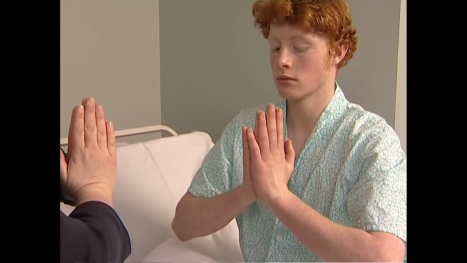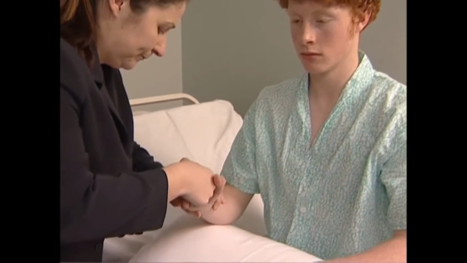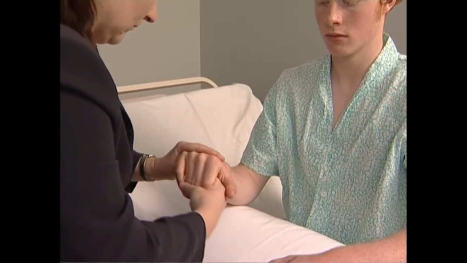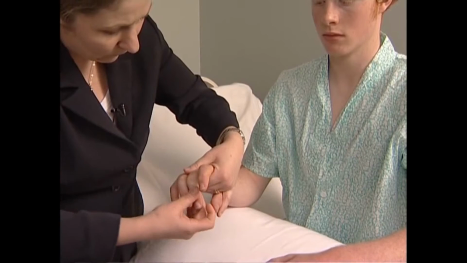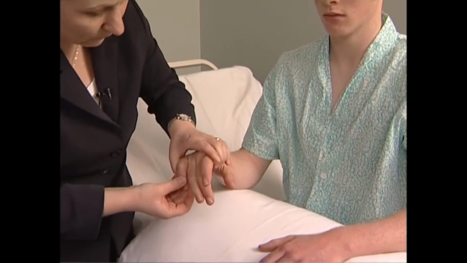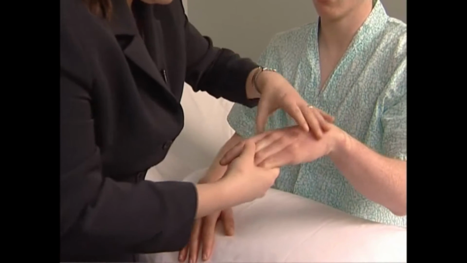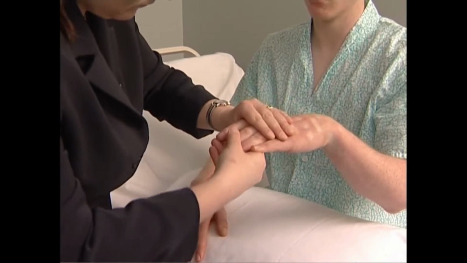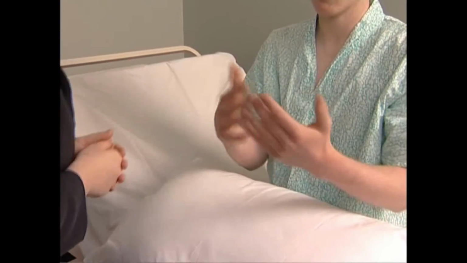Now test active movements of the hands and wrists. First, wrist flexion and extension. Now go on to thumb movements. First, test extension. Turn your hands over for me.